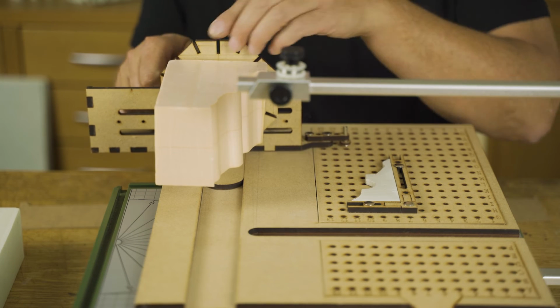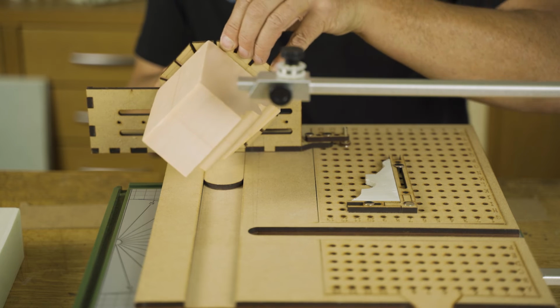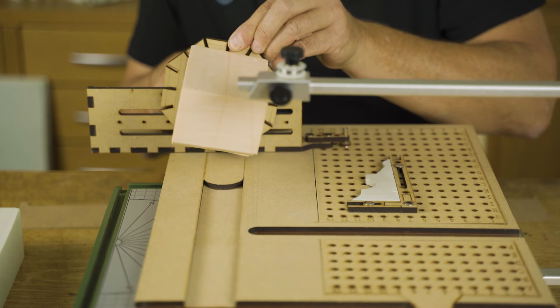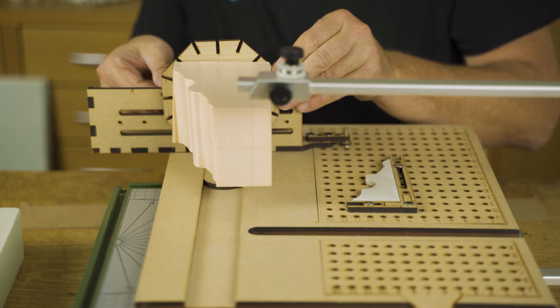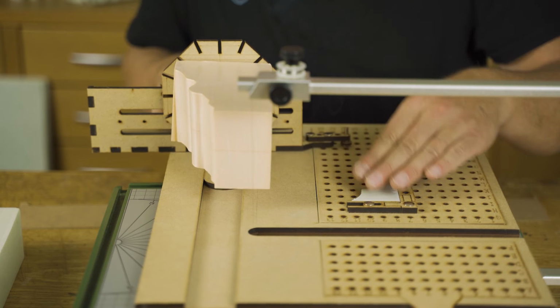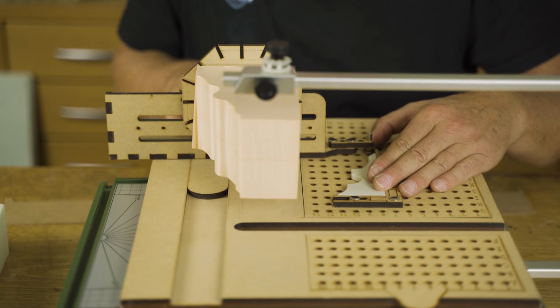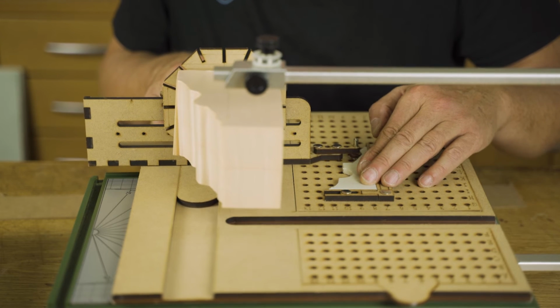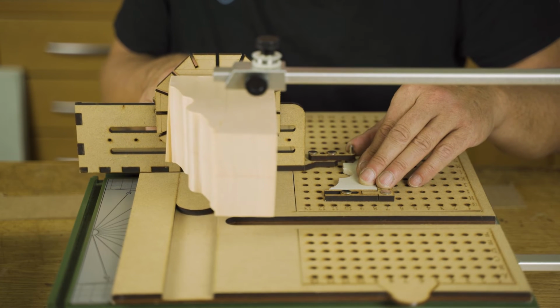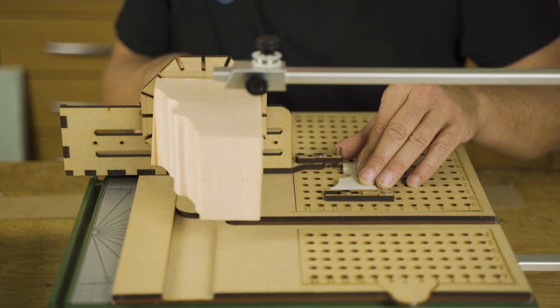Doesn't make sense yet, but let's turn it 180 and see how this shape actually looks like.